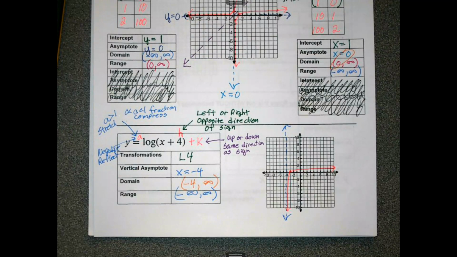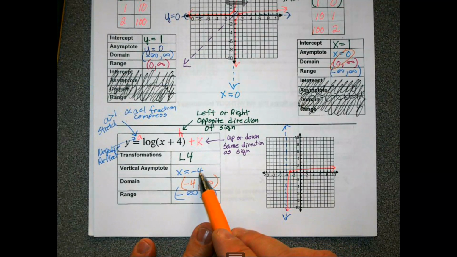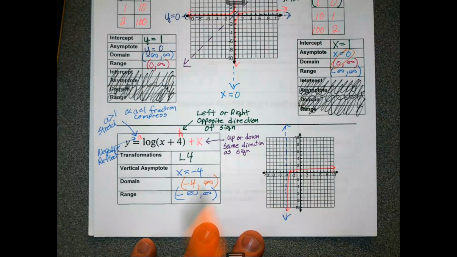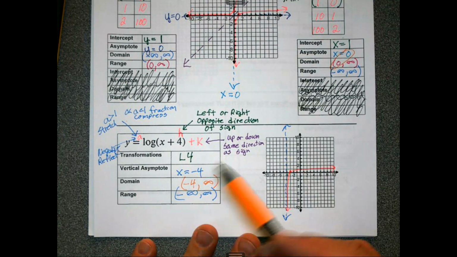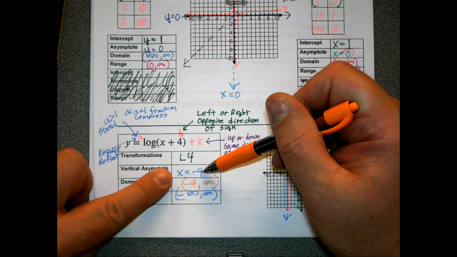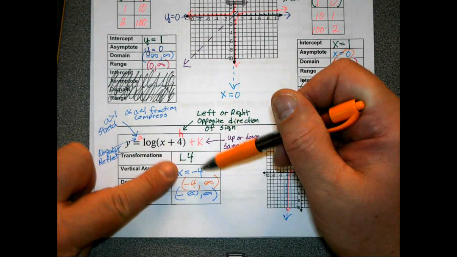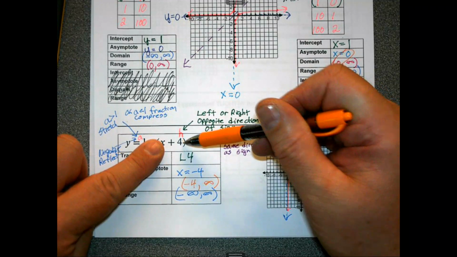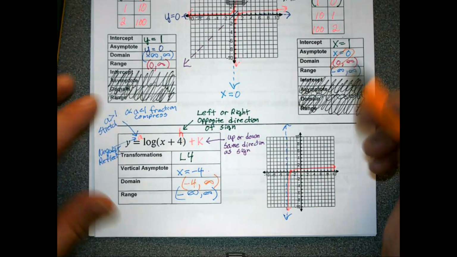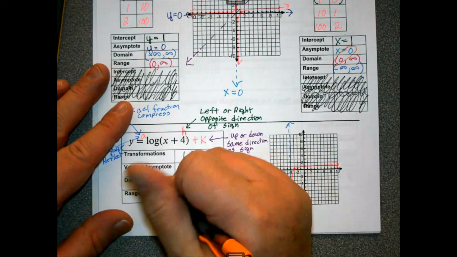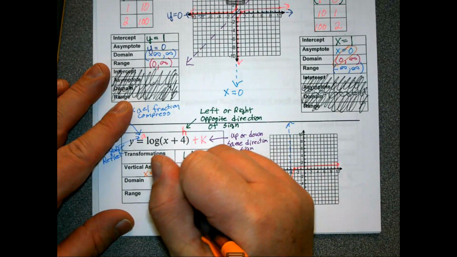By the way, did you notice something where my vertical asymptote is? Notice anything where that is? Oh, did we just do that? Oh, my vertical asymptote is x equals h. Since no one else is speaking, I'll speak.